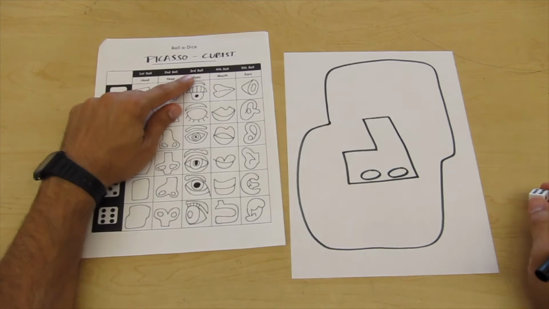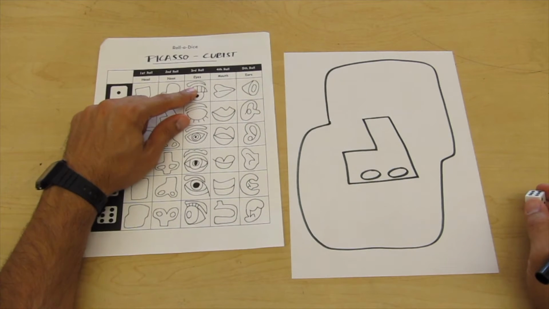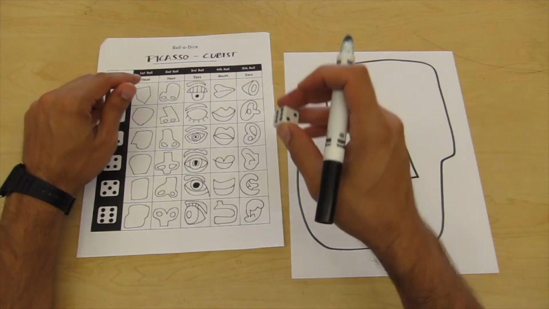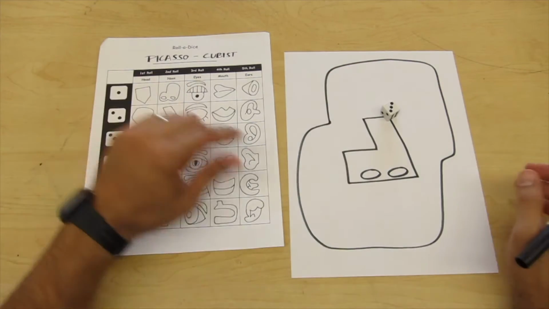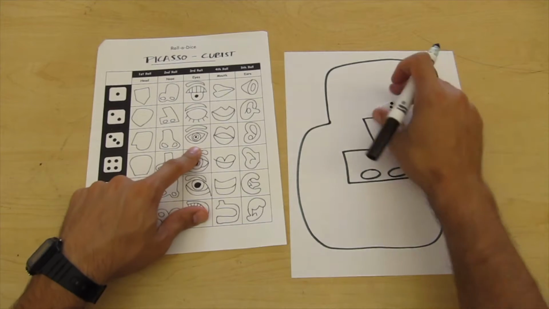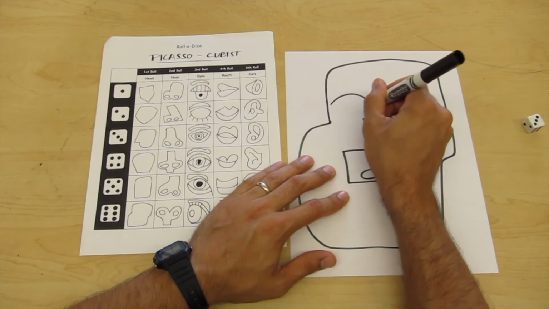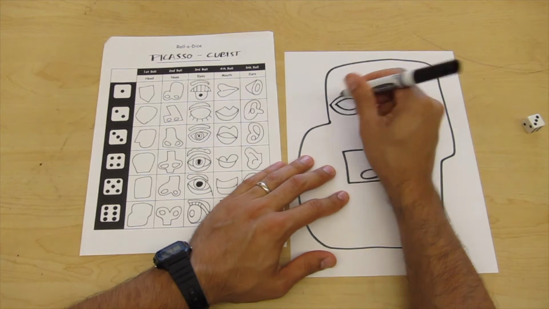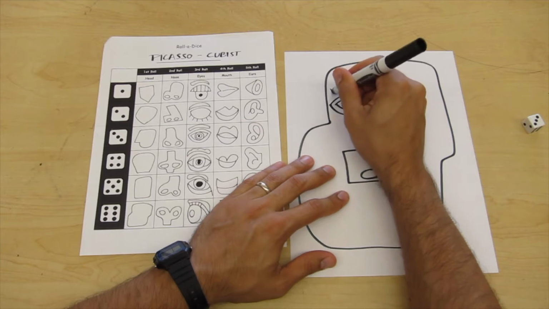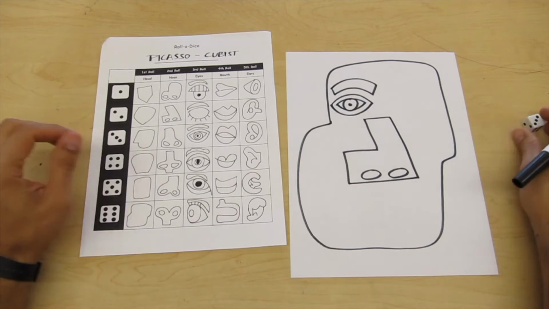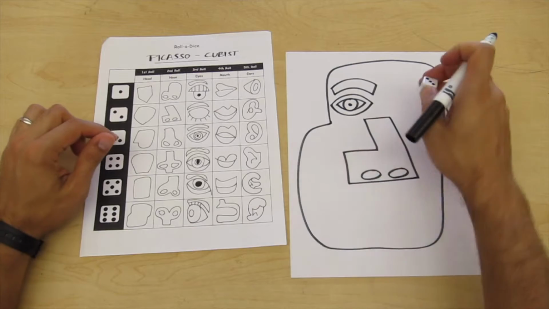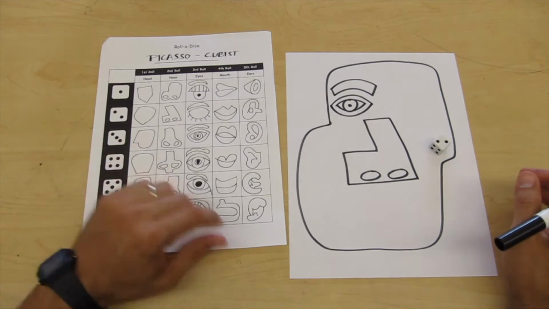Okay, for the third roll, you're going to roll this twice for the eyes. So just drop the dice. Number 3. I'm going to drop it again for another eye. Number 2.